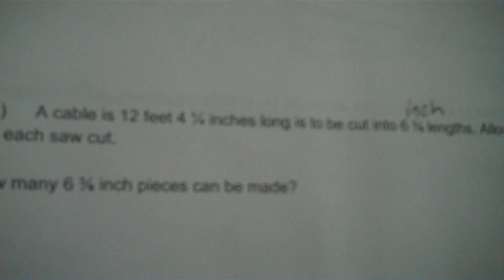Number 14. Number 14 is kind of a tricky one. A cable is 12 feet 4 1/4 inches long. It's to be cut into 6 3/8 inch lengths. Allow 1/16 inch waste for each saw cut. So every piece is 6 3/8, but along with that, I take another piece with it, the 1/16 that I have to throw away after I get done cutting it.